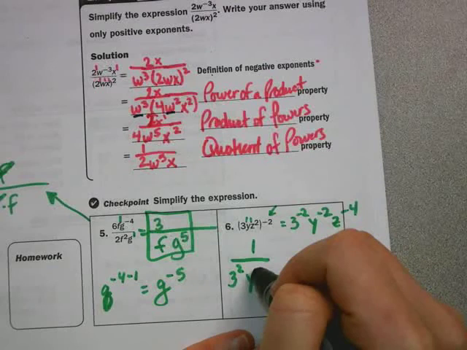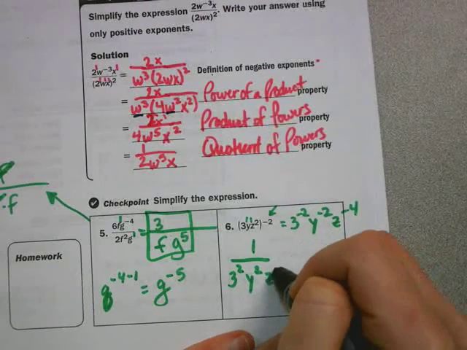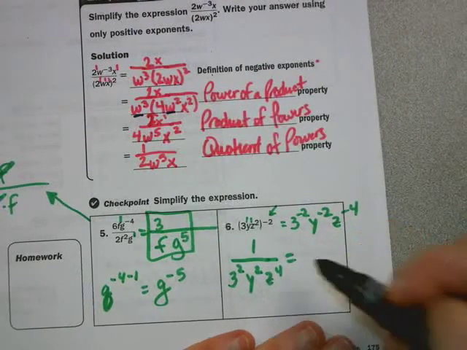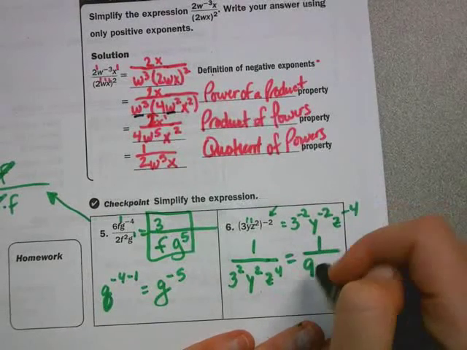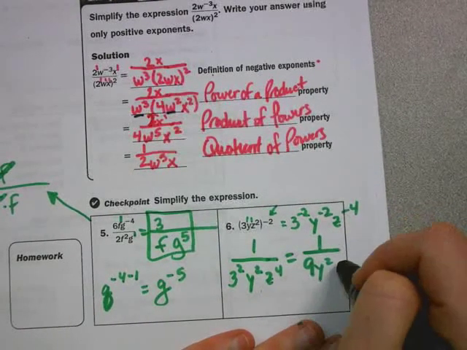And then I'm going to simplify what I can. I have 1 over 3 squared is 9. Y squared just stays, and z to the 4th stays. So the book was right in their answers, and that's how you get it.